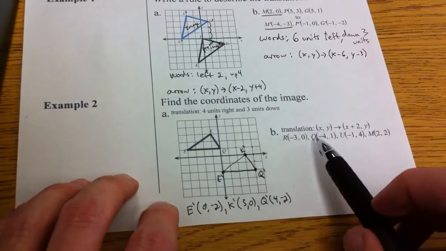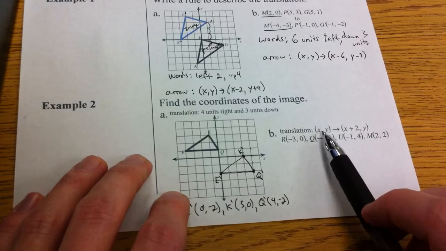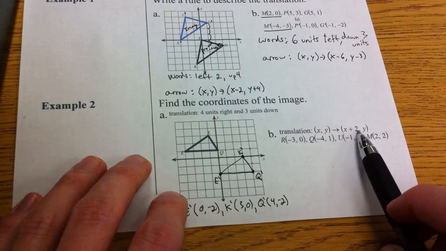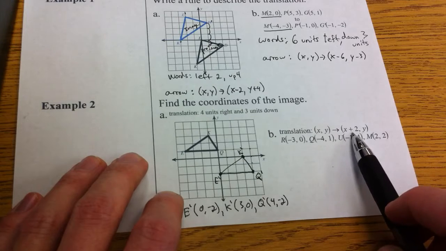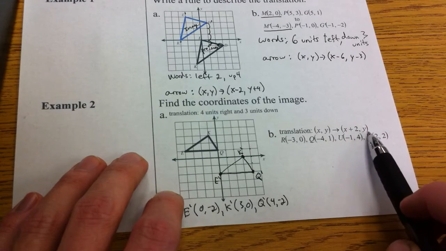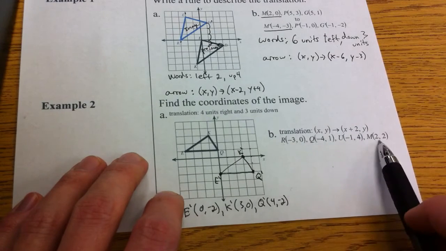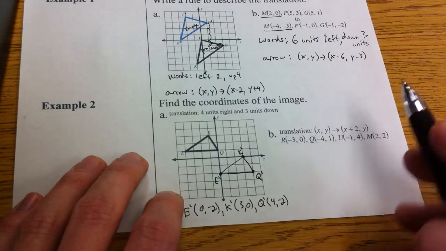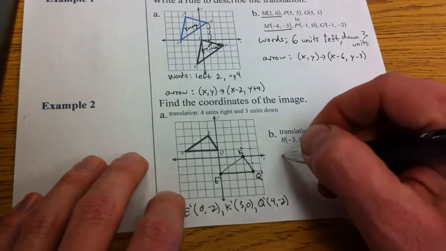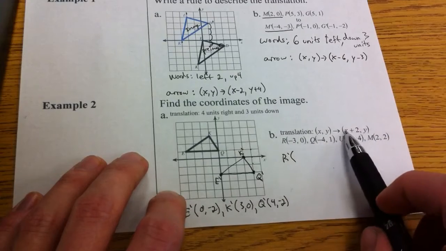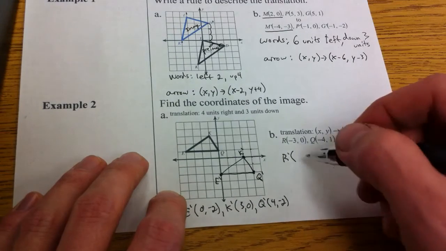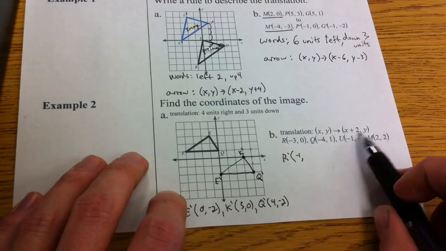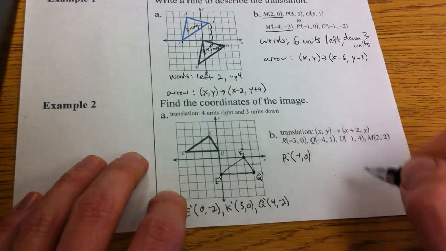Example 2b then says we have a translation and it gives us an arrow notation. xy becomes x plus 2, y. So think to yourself what happens with that. With my x coordinate, I go 2 units to the right, and then my y doesn't change, it stays the same. But now I have these coordinates and I got to find the coordinates after this translation. So R prime, I go 2 units to the right, so it's going to add 2 to -3. -3 plus 2 is -1. And the y doesn't change, it stays 0.